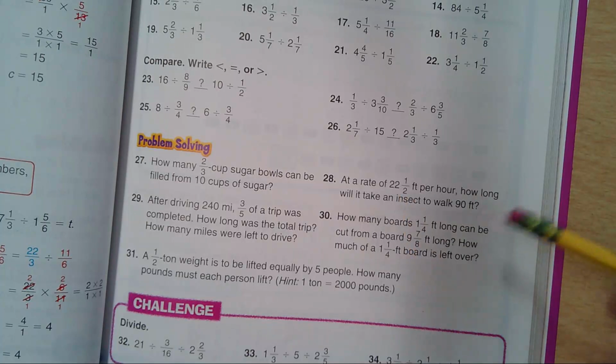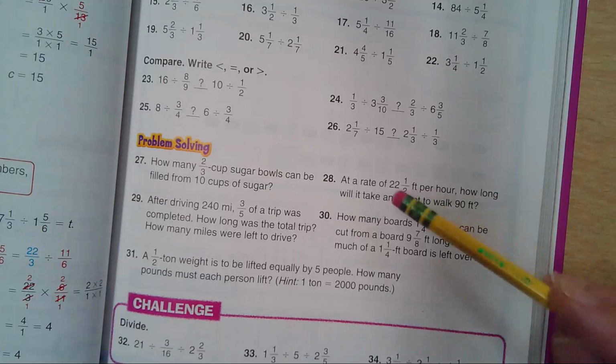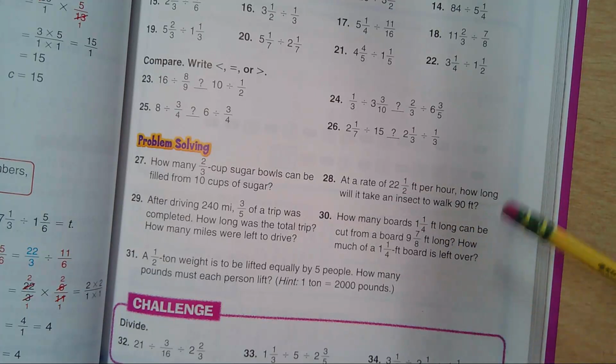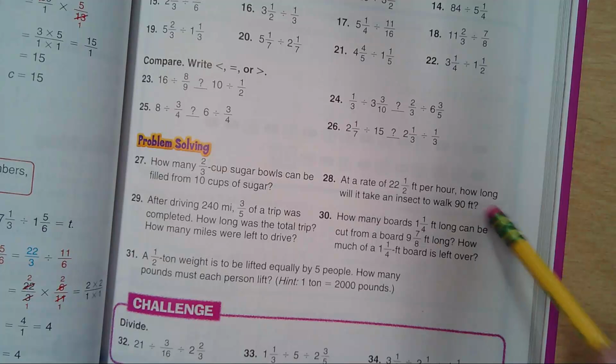So if you're not sure how to set this up, think about it with numbers that are a little easier, where you're like, oh, the answer's 2. It's so obvious. And now that you know the answer, think about it and go, okay, well, how did I get 2? Oh, I took this number and I divided it by that number. So that can help you set up this problem if you're not certain what am I doing here?